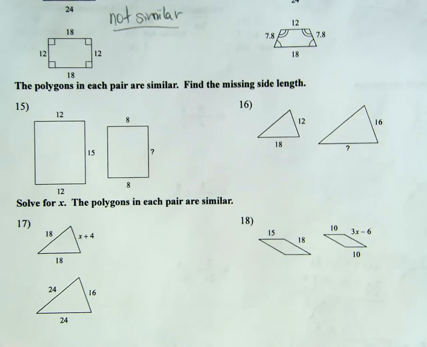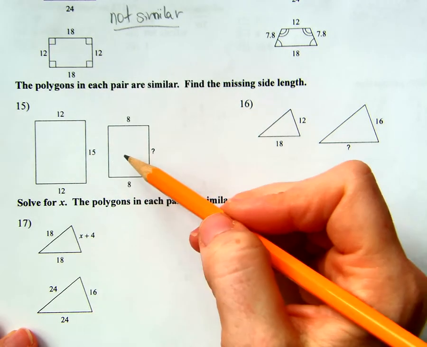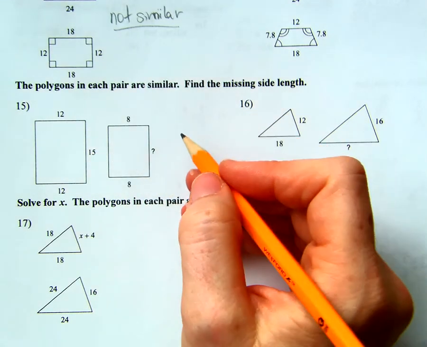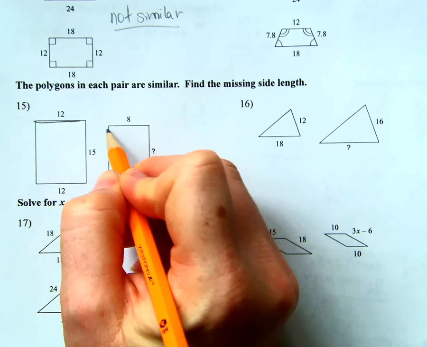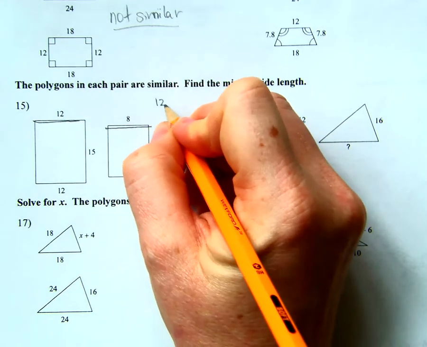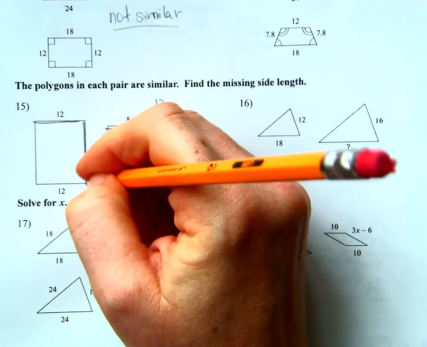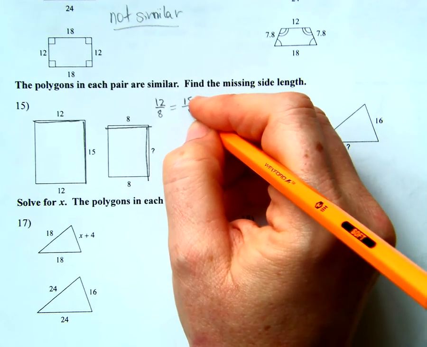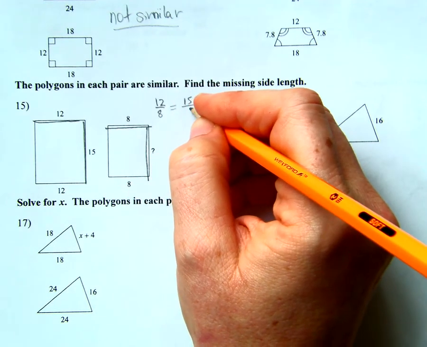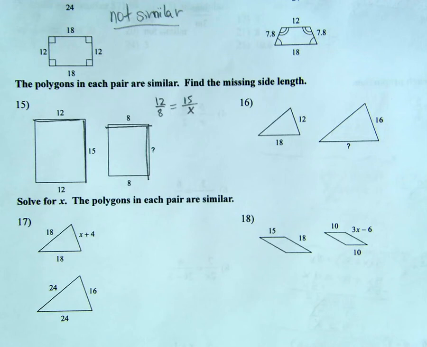Number 15 says they are similar. And because they are similar, we should be able to find the common ratio. Okay, well then 12 is to 8 as 15 should be to whatever that side is over there. Okay, so we'll just say x. 12 is to 8 as 15 is to whatever that side's going to be.